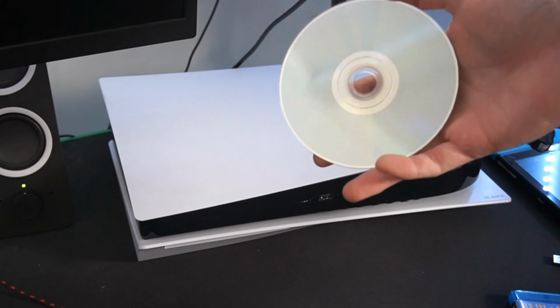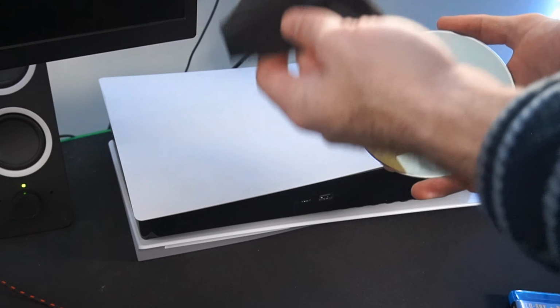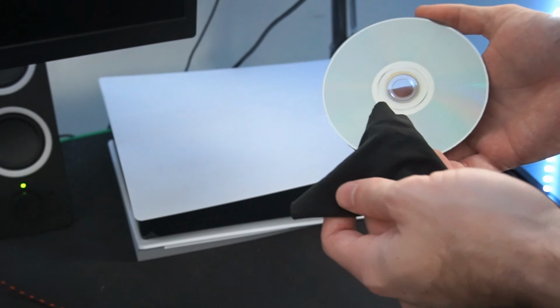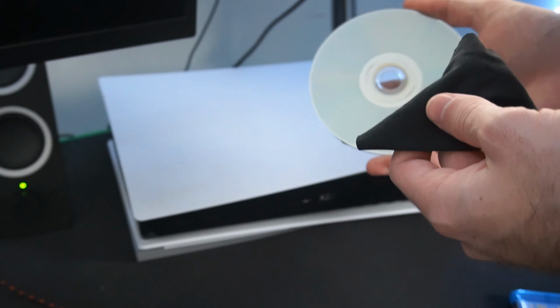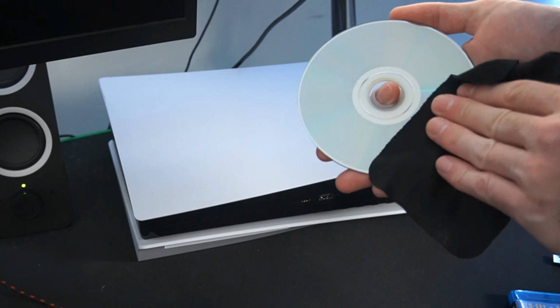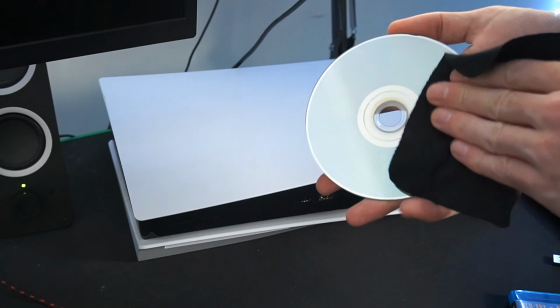Or go ahead and locate another game disc and try placing that into the PlayStation 5 and seeing if there's a problem reading that game disc additionally, just to verify if it's the PlayStation that's having a problem or if it's that one individual game disc. So once cleaning, hopefully this will go ahead and work for you.